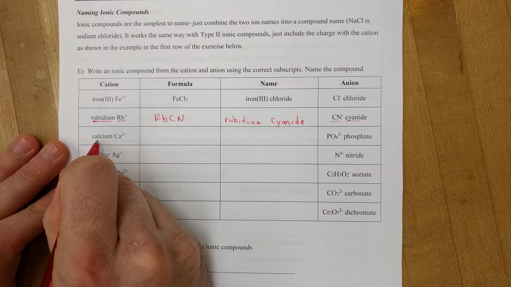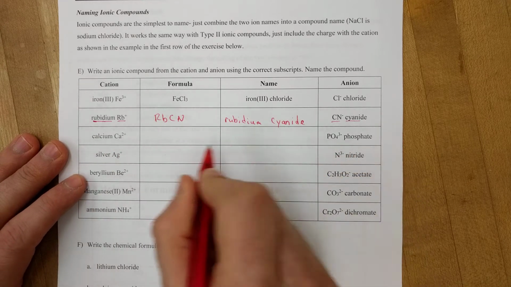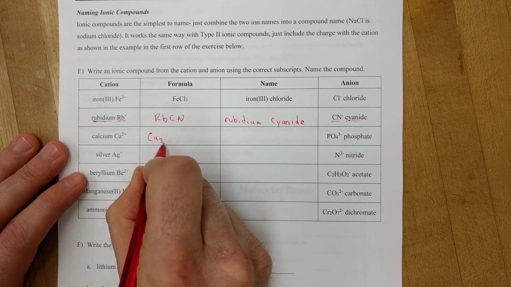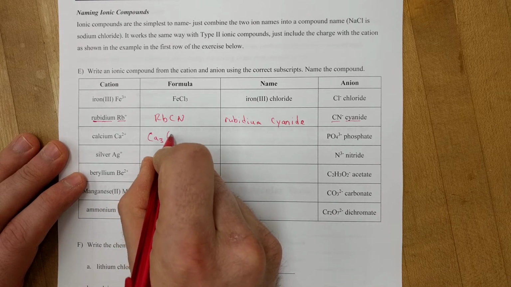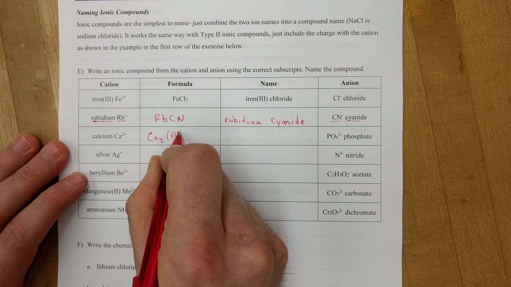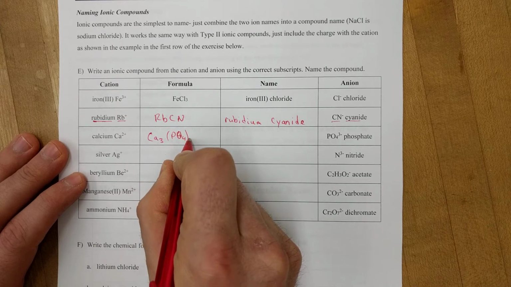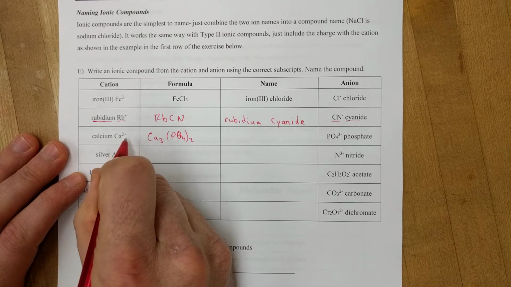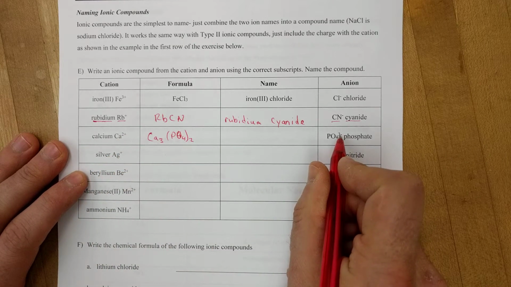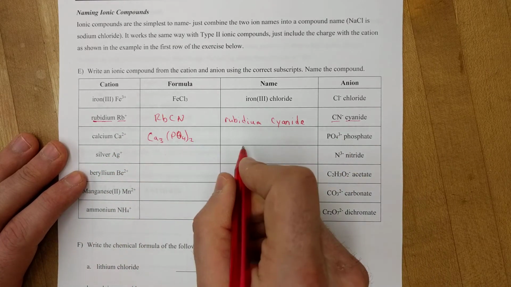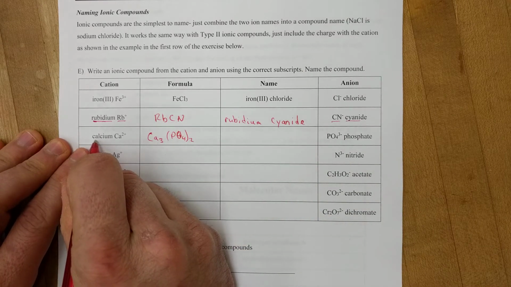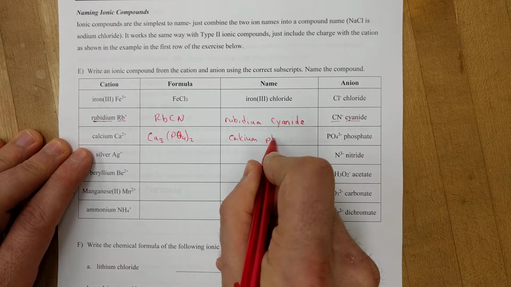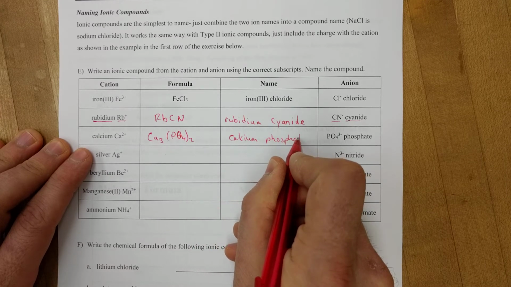Same thing here. Calcium phosphate. So to make a neutral compound, we're going to need 3 calciums with 2 phosphates. 3 calciums would be 3 times 2 is 6 positive charge. 2 phosphates, 2 times 3 is 6 negative charges. But for the name, we literally just put the words together. Calcium phosphate.